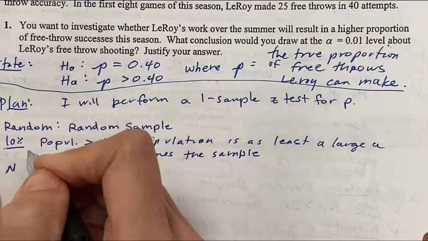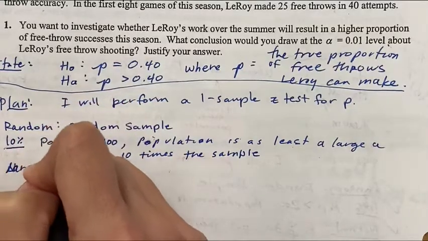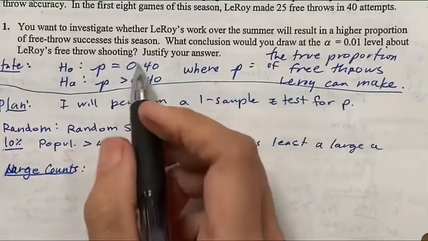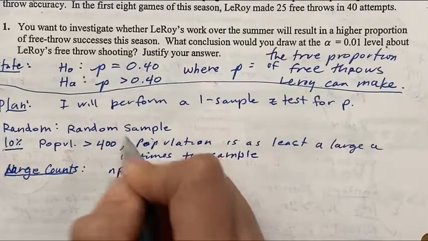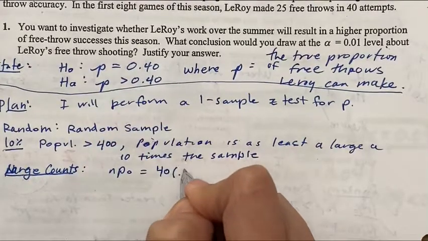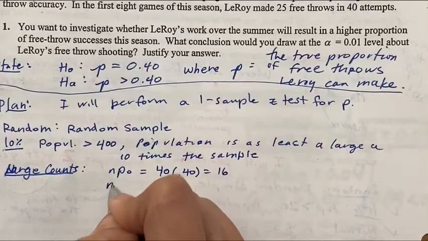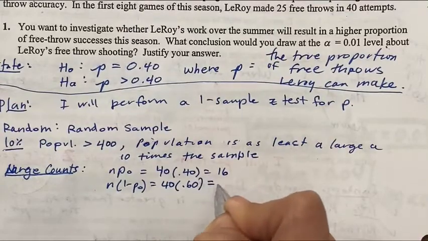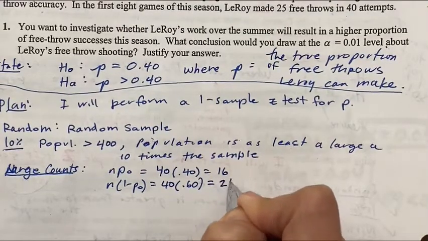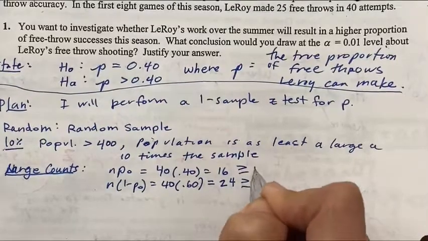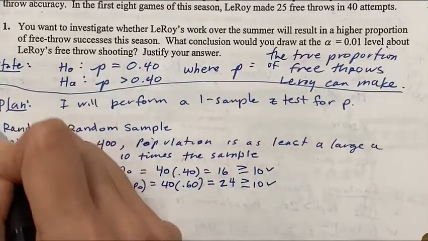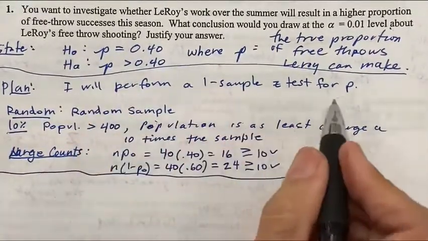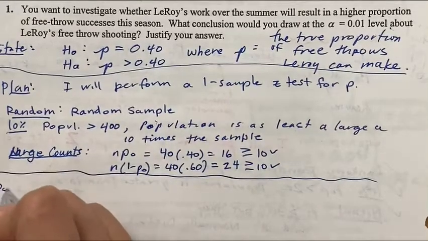Normal. How will I test for normal, also known as large counts, when I ask a yes or no question? Okay, so I'm hoping we show some growth here. I take n times p naught, so I get 40 times 0.40, I get 16. And then I take n times 1 minus p naught, or 40 times 0.60, and I get 24. So we're good there. Both numbers are greater than or equal to 10. So all three conditions have been met, and I have stated my test. Now let's get to the do.